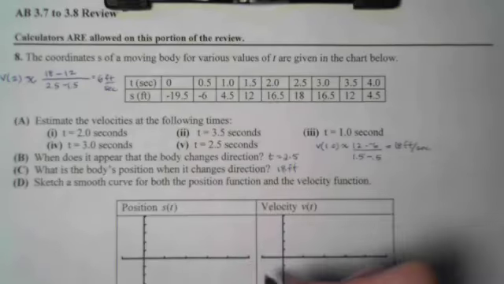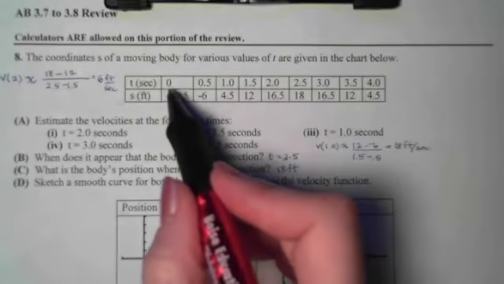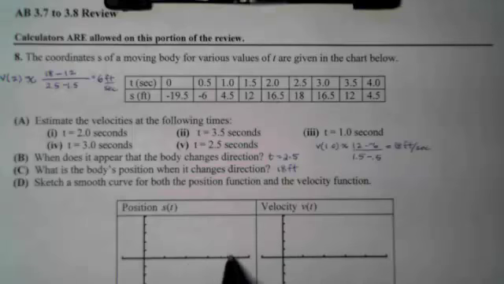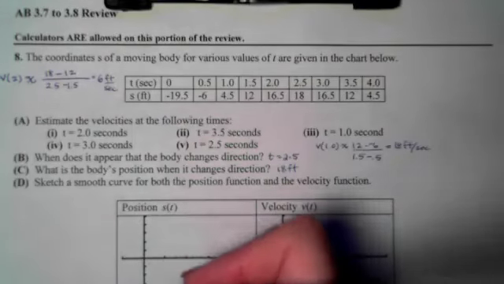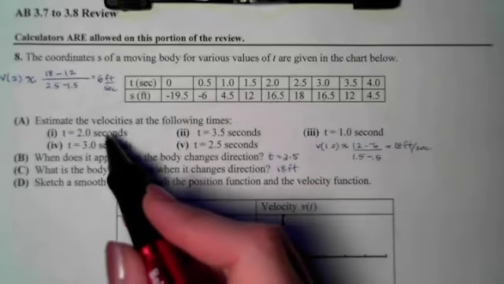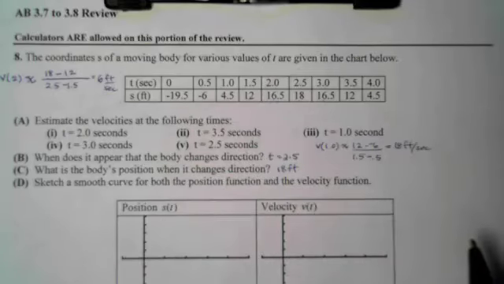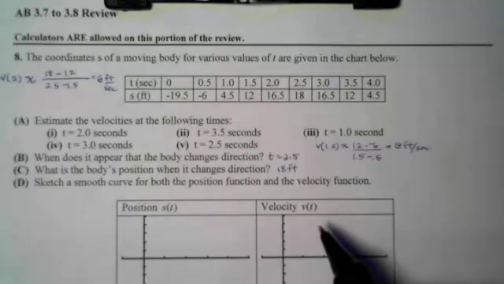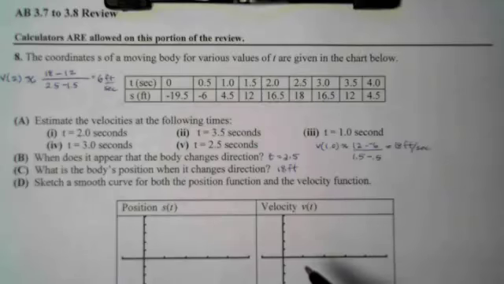Okay, the last part, D, where you sketch a smooth curve for both the position function and the velocity function. This is, can you chart your data? Can you choose an x-axis with the tick marks that are appropriate? Can you choose your y-axis with the tick marks that are appropriate? And can you plot them? And with part A, you're finding velocities. So again, you would find the time, plot the velocity, and then connect it. So I have that picture on my review already. I'm not going to go through how you would do that. I think you could all do that without me.